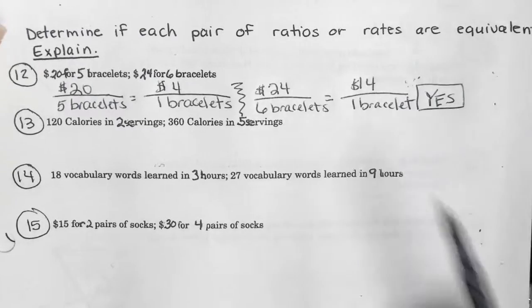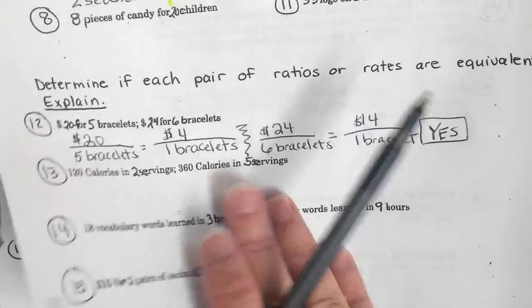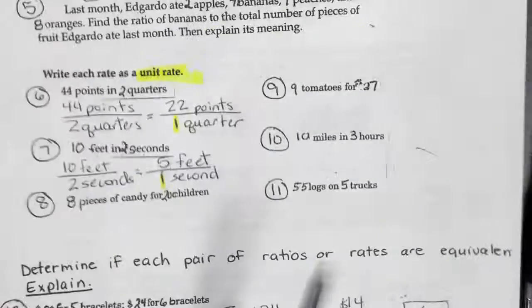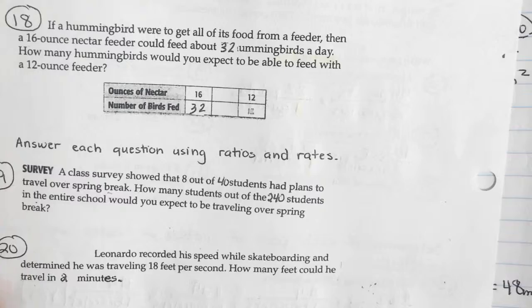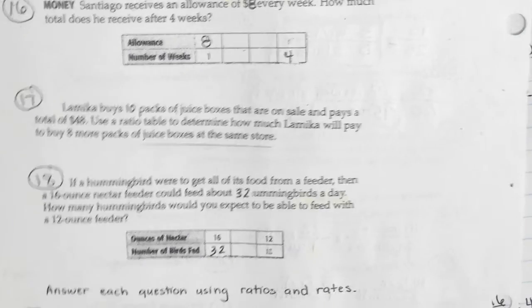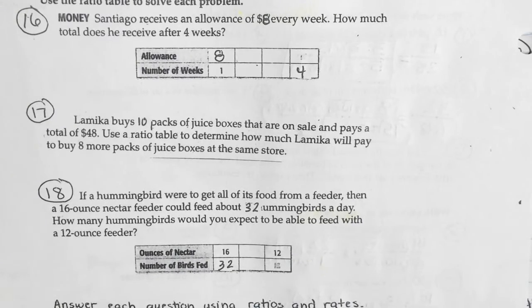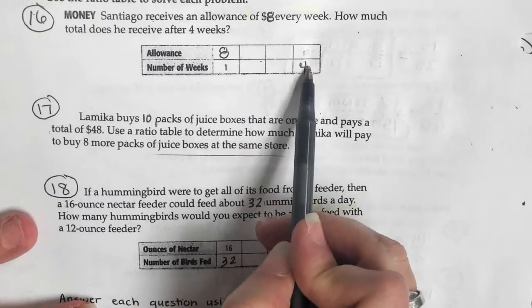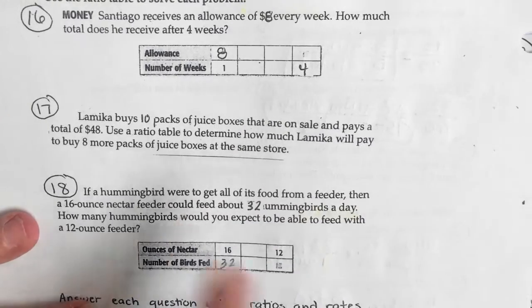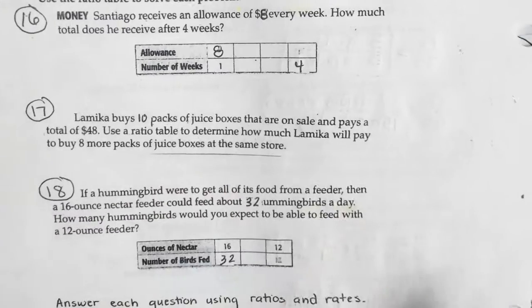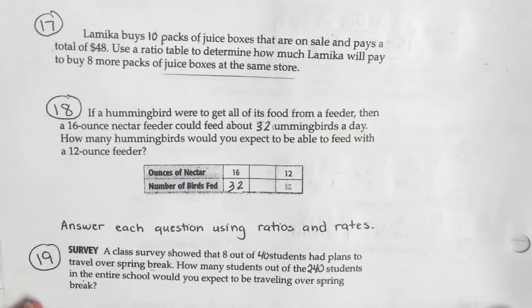Okay, on the back, there is one, I think, that I want to give you a hint on. Let's see if I've already written it down. No, so I get to guess. Okay, so we're doing ratio tables. Filling in the boxes really shouldn't be that bad. Think of multiply or divide. It is actually this one. I'm going to do 17 with you.